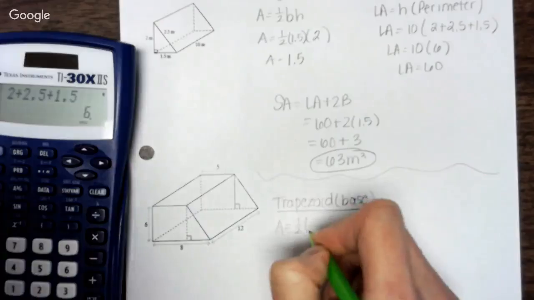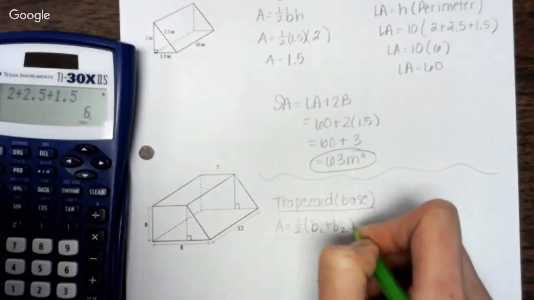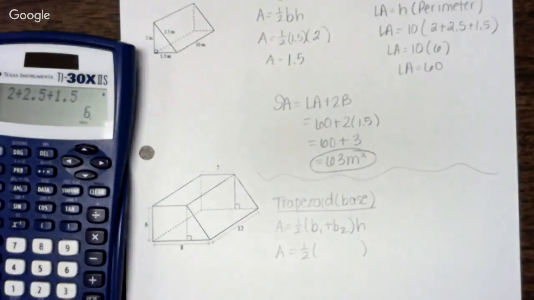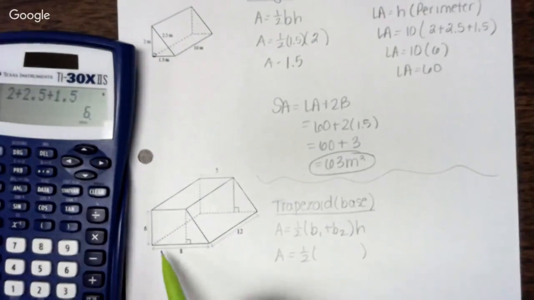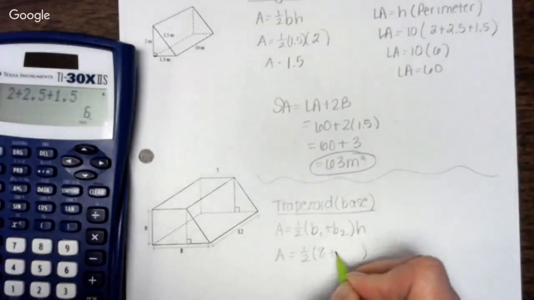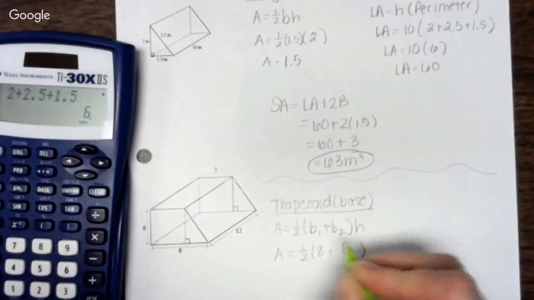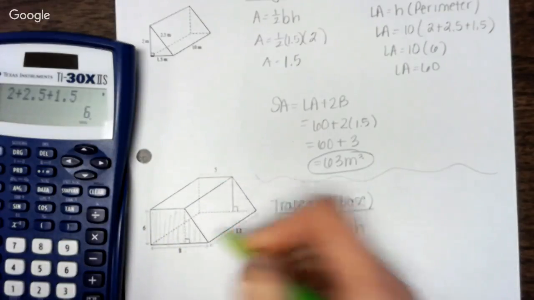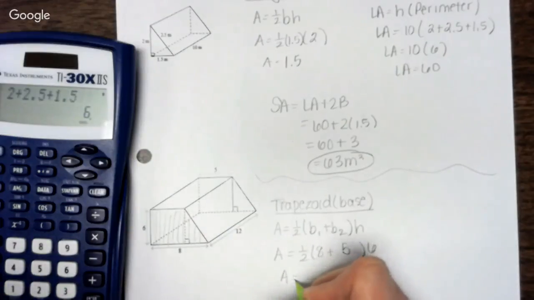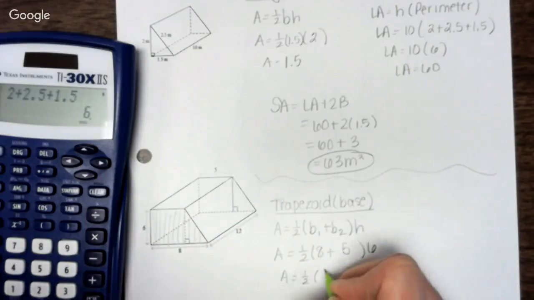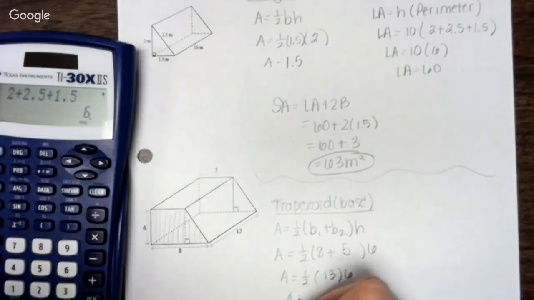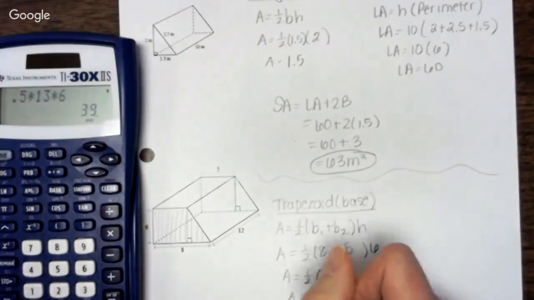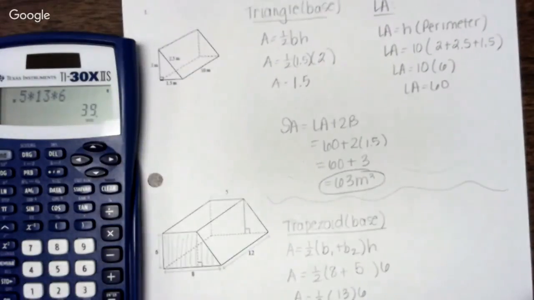So notice that it's 1/2 base 1 plus base 2 times the height. All right, so the bases are the parallel lines. So one base is 8. The other base is 5. The height of the trapezoid, now we're looking at this trapezoid right here, is 6. So let's add first. 8 plus 5 is 13. So 1/2 times 13 times 6 gives us 39. So that's for one base.